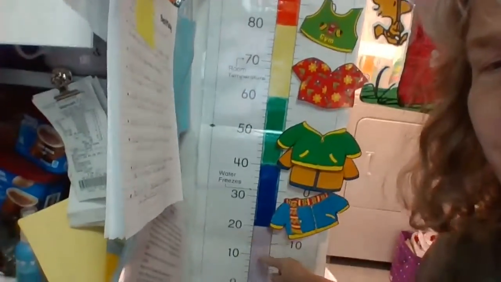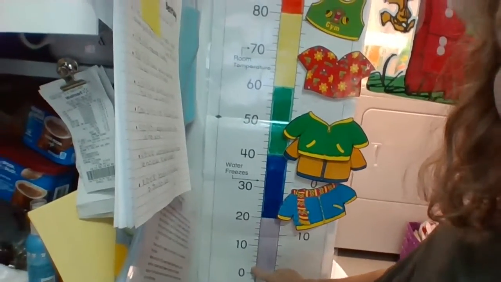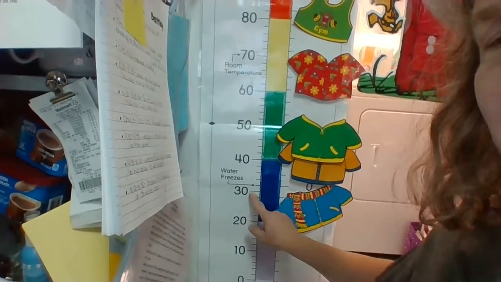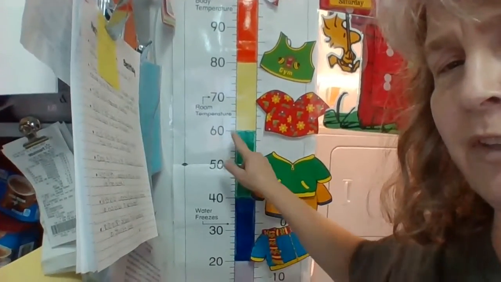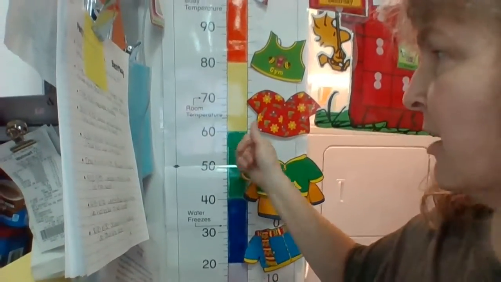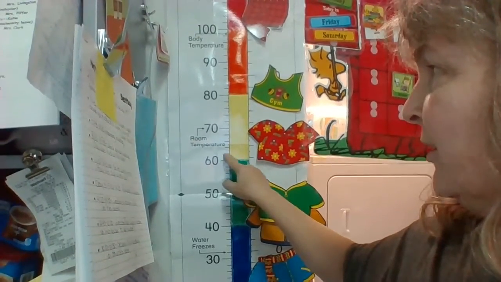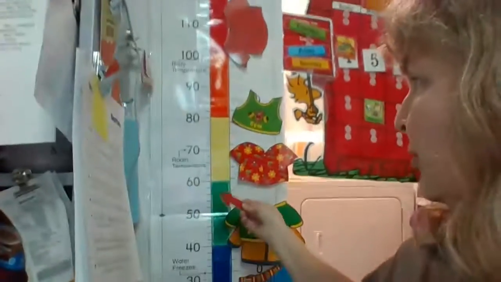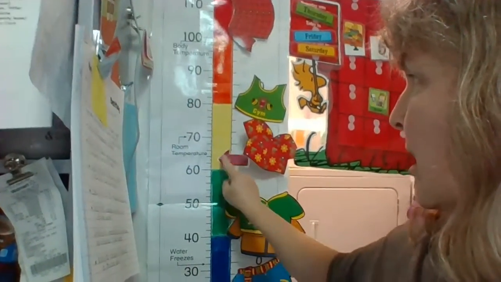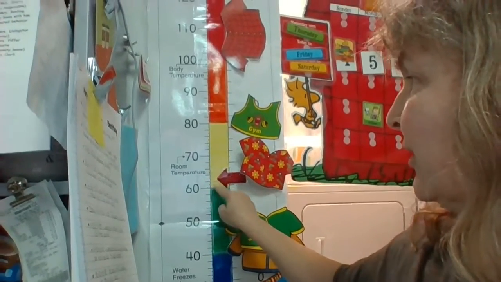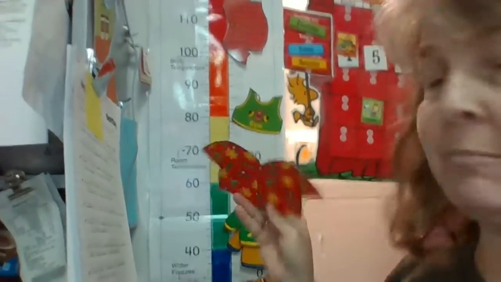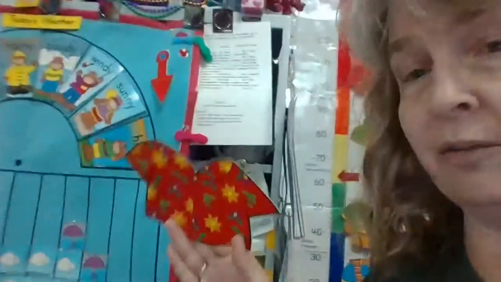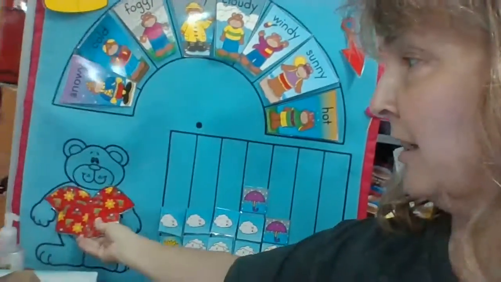Let's come on over and check. So it said 63. So let's start with 0 and count up. 0, 10, 20, 30, 40, 50, 60. Hang on to it. 61, 62, 63. So according to our thermometer, our temperature is supposed to be in the 60s in the yellow. So that means we can wear our short sleeve shirts and no coats outside today.